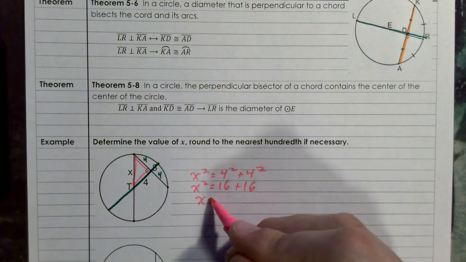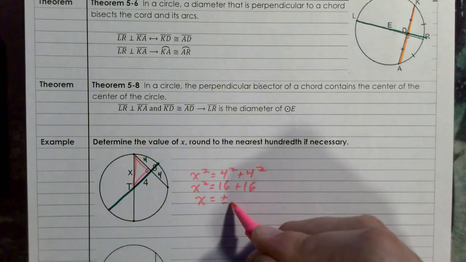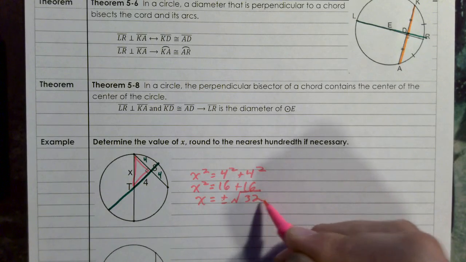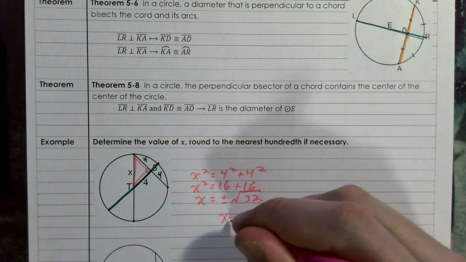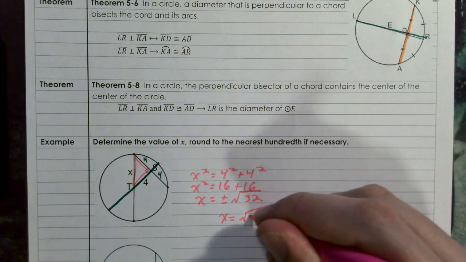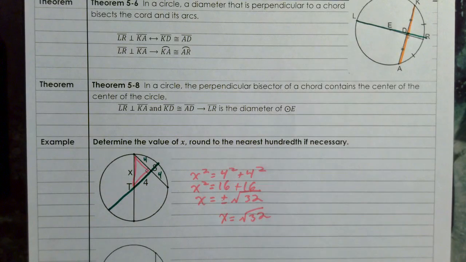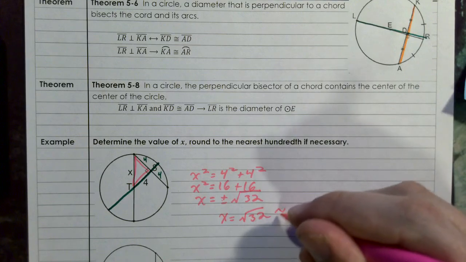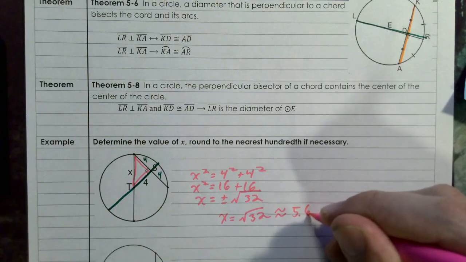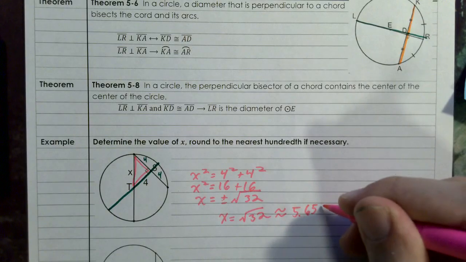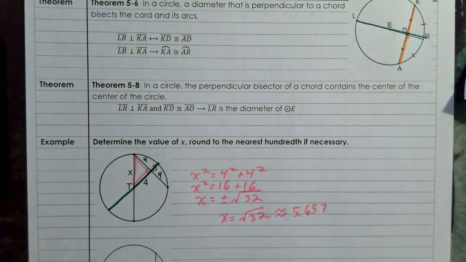So x equals plus or minus the square root of 32, which is really just going to be the positive square root of 32, because we just want that distance. If I found the decimal approximation of that, it's about 5.657 if I just type that into my calculator.